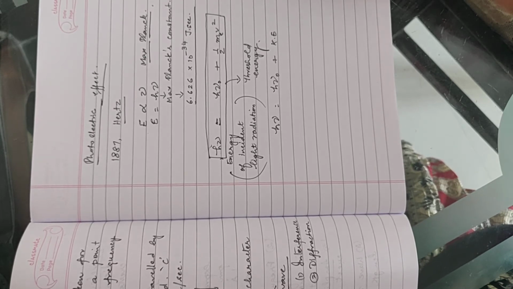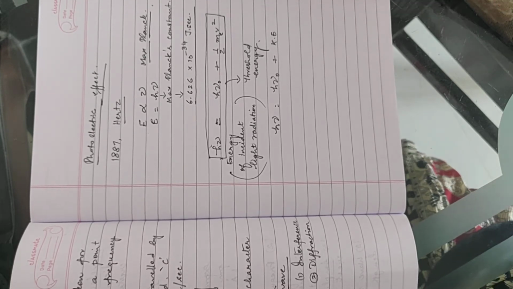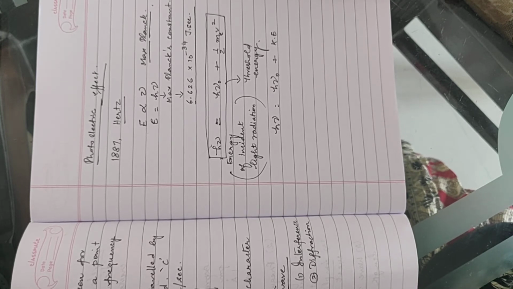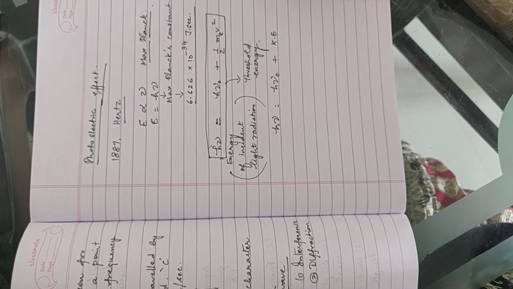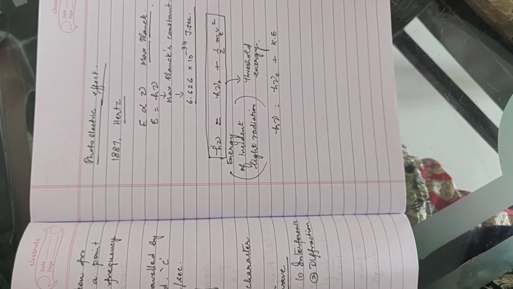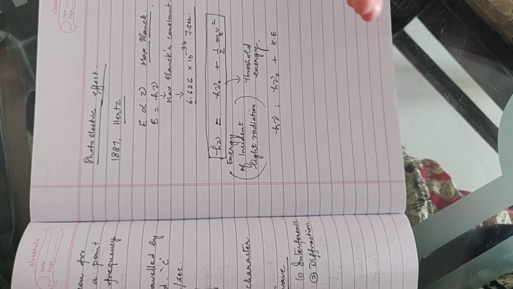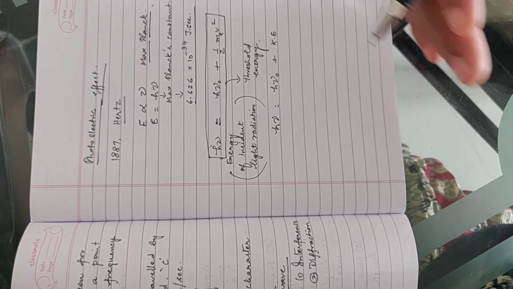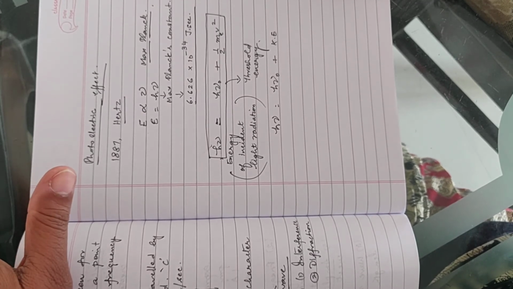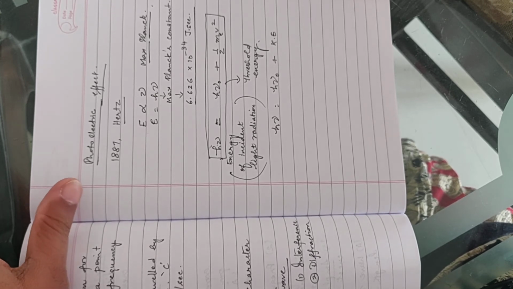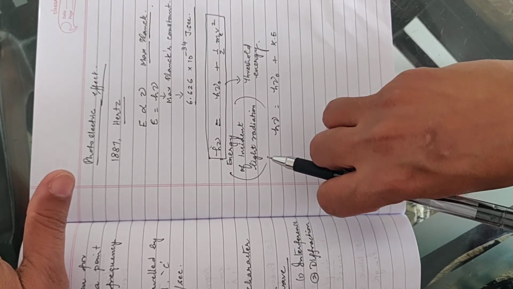Even Einstein was able to explain the photoelectric effect, because Einstein was one who also understood light in the form of particles. But he also explained Planck's quantum theory at a later stage. He used that also. So the problem was the particle nature of light.